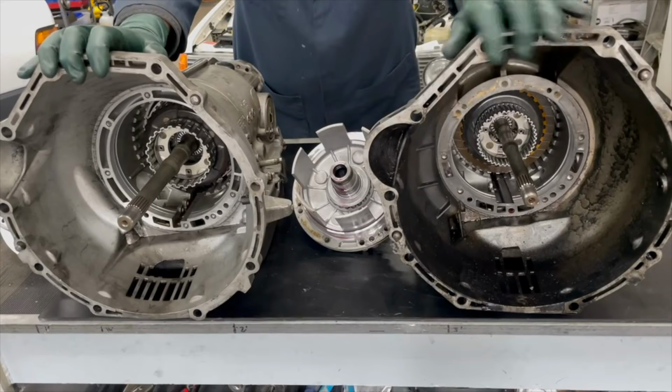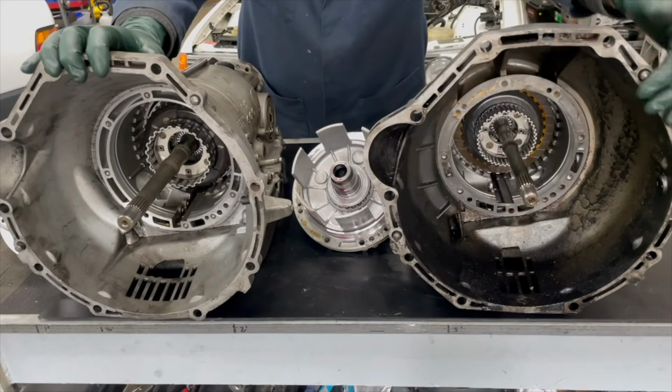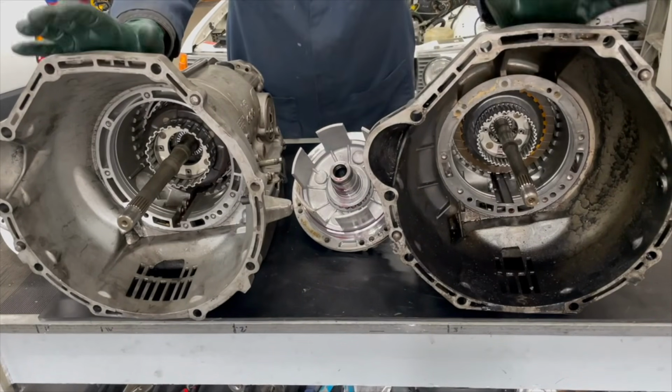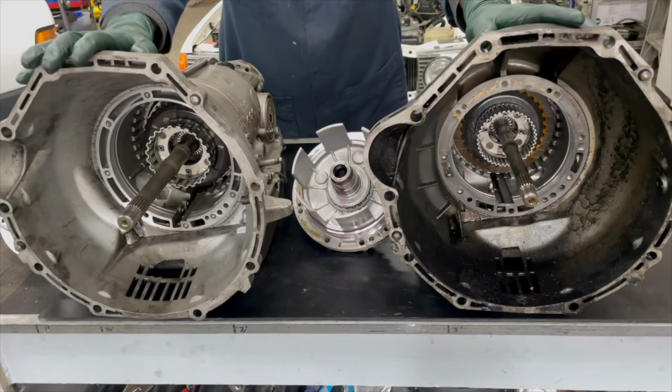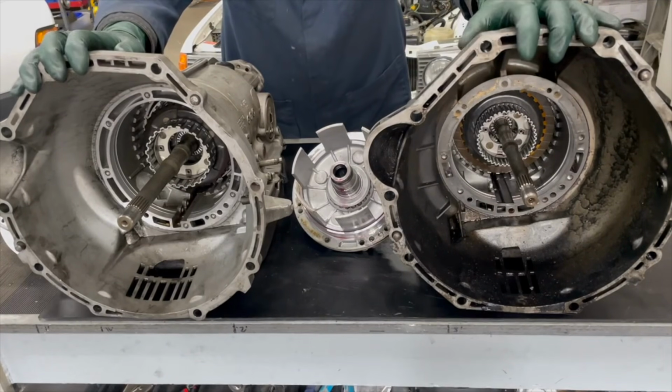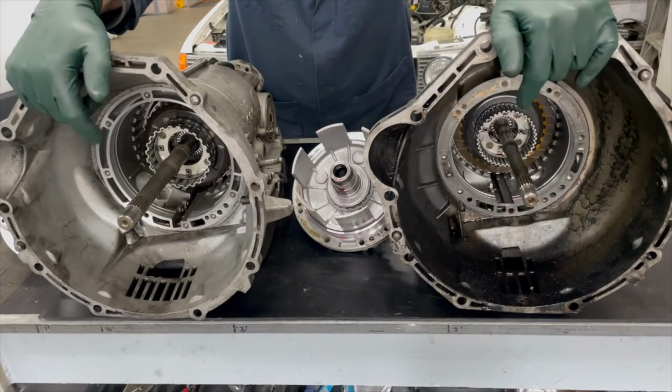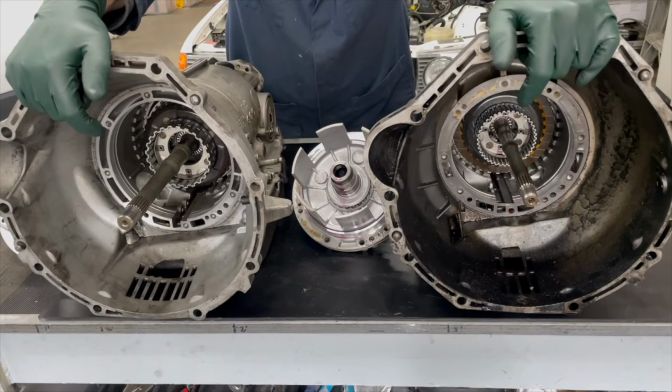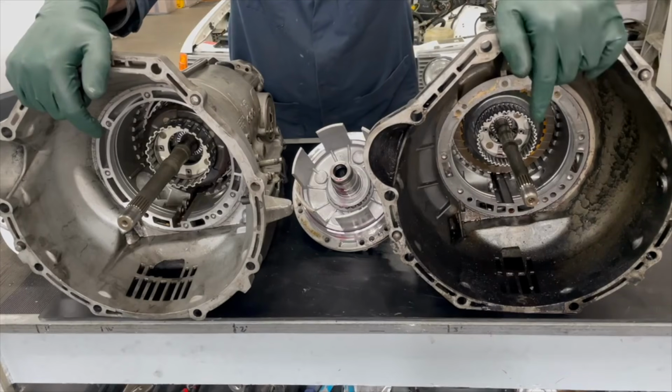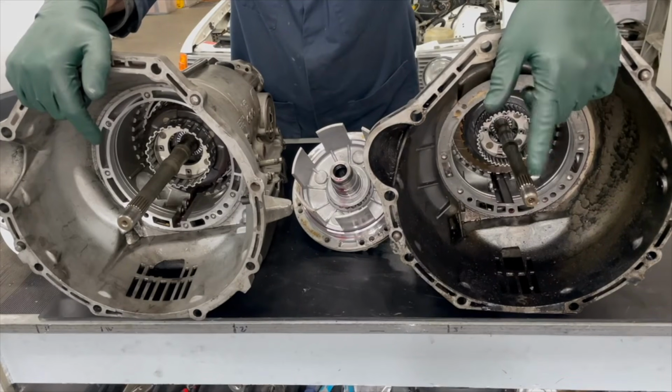Looking at the front, you can see that the bell housing where it mounts up to the engine is the same on both these transmissions. This is the 0.3, this is the 0.4, but look inside. Look at the size of the input shafts and look at the holes where the pump and reverse piston assembly is mounted. You can see the 0.4, the shaft is smaller, the hole is a little bit smaller in diameter.